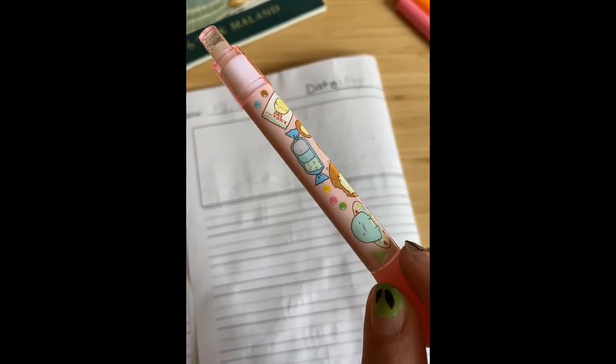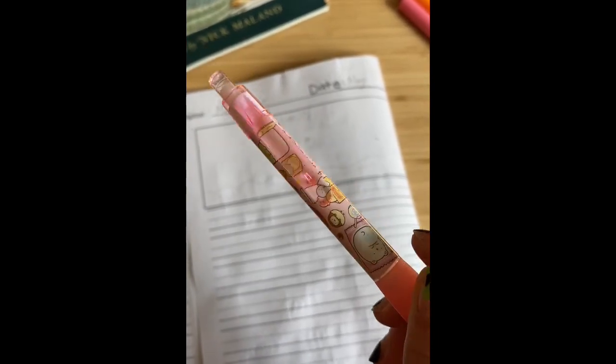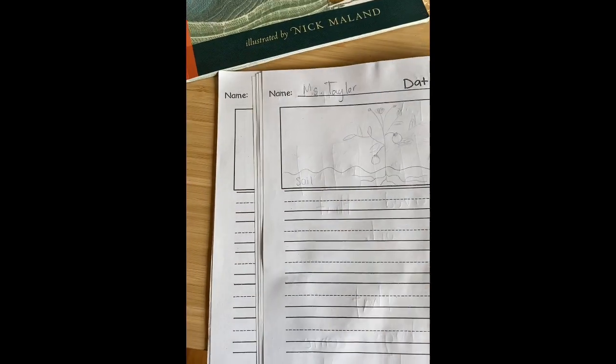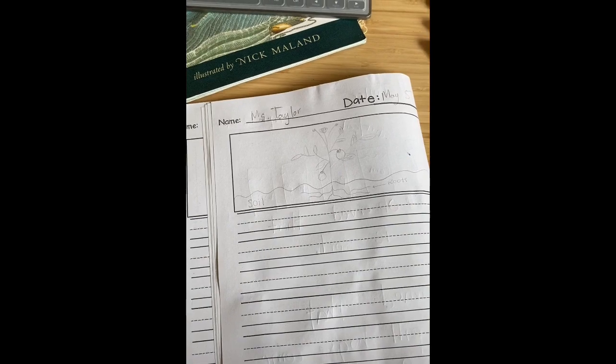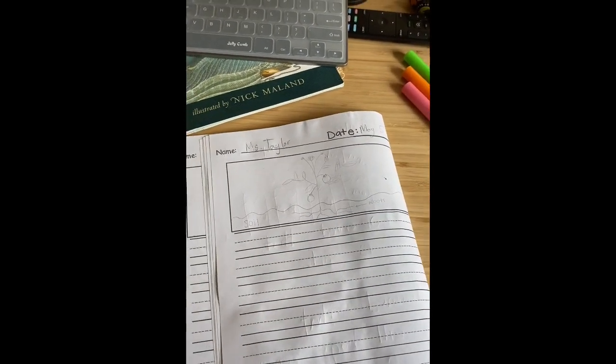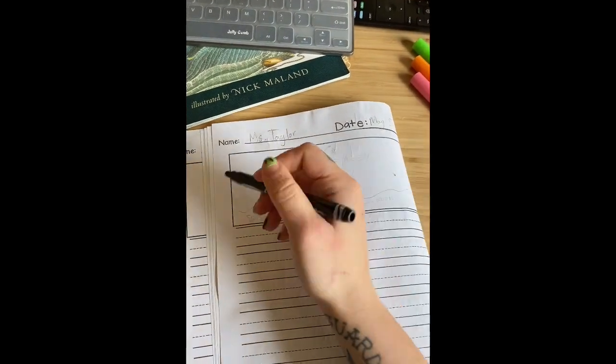Do you guys like my new mechanical pencil? Maybe you will get one when you hit your 20 Class Dojo points for Miss Taylor to send you a letter and a special gift.